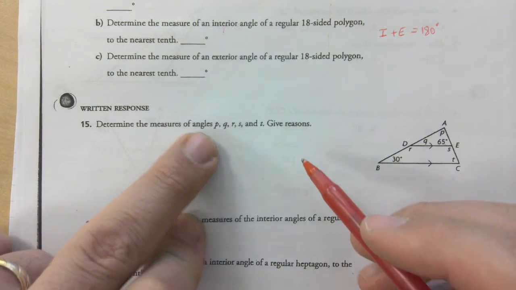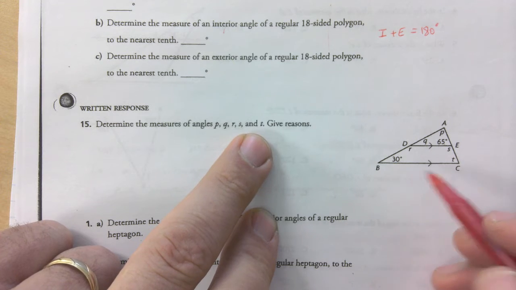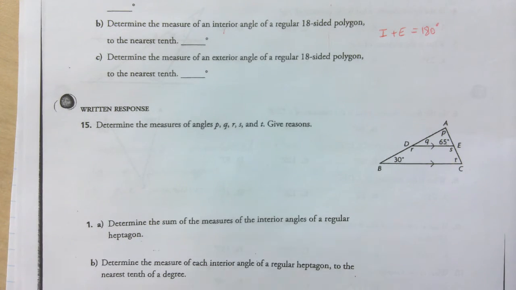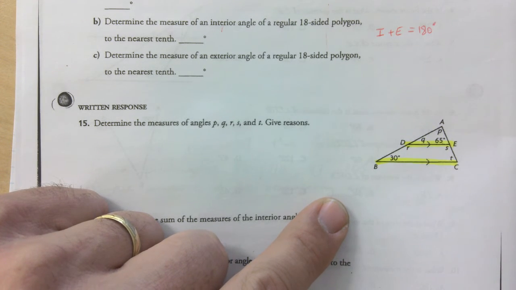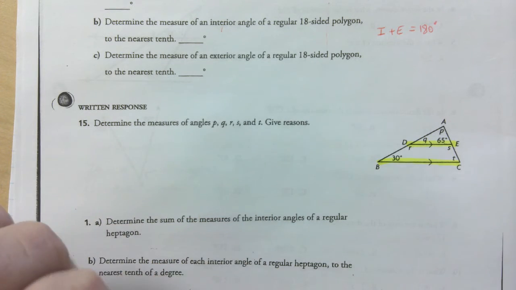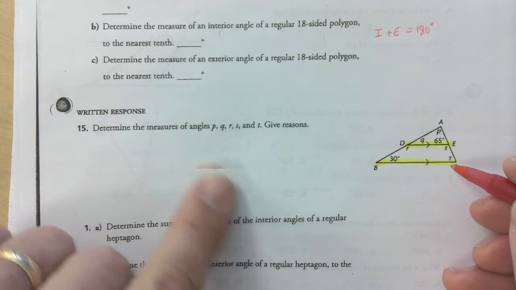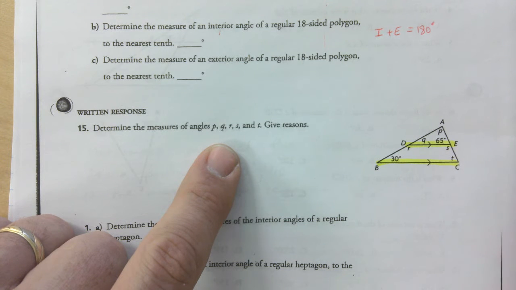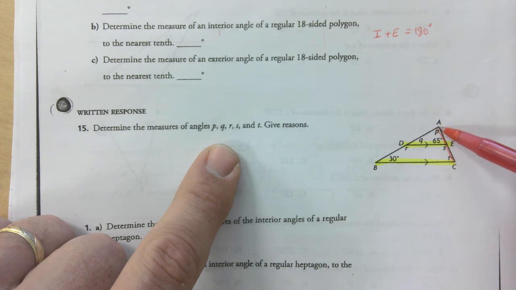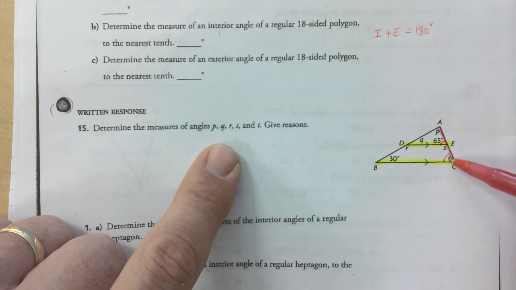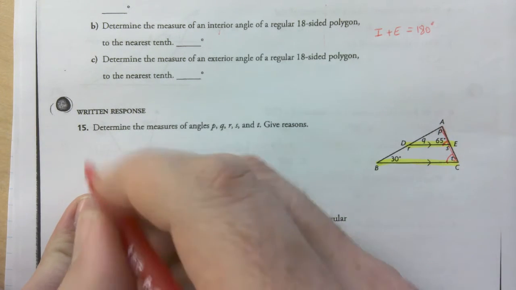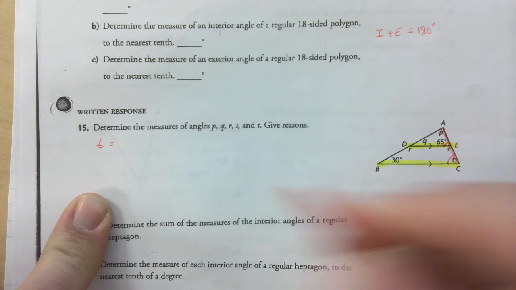Determine the measures of angle PQRST. Again, okay, highlight the parallel lines. Make them stick out, right? You can start along this transversal or this transversal. But if you focus on this one right here, we know that 65 and T are corresponding. Okay, so T is my first go-to, and I'm going to say it's 65.